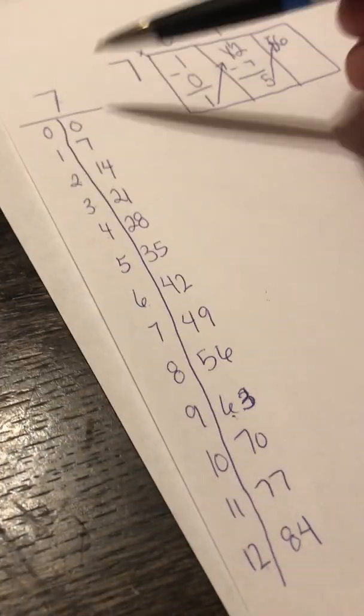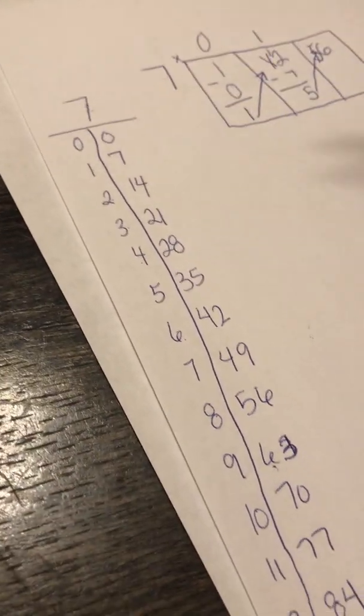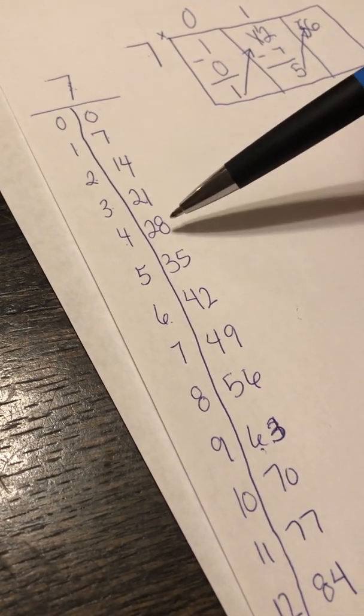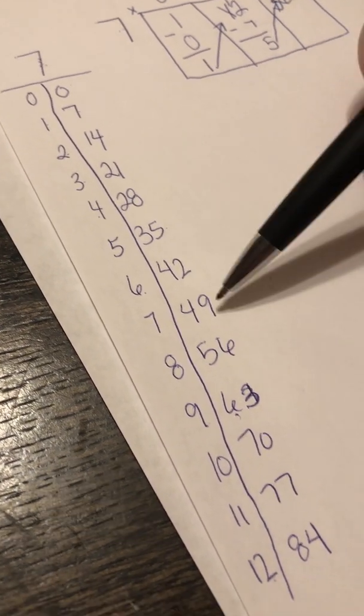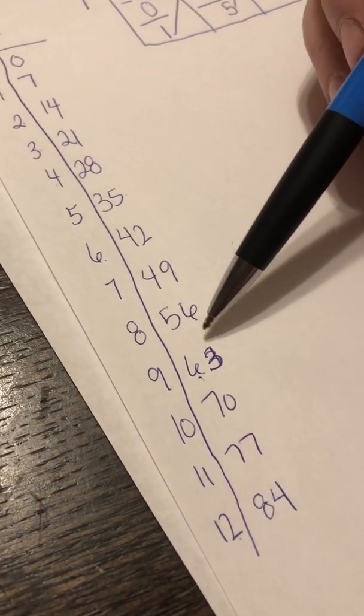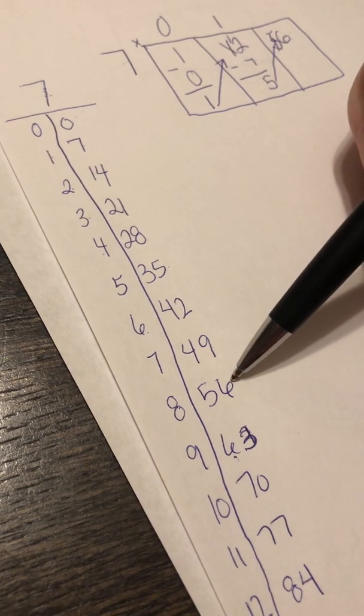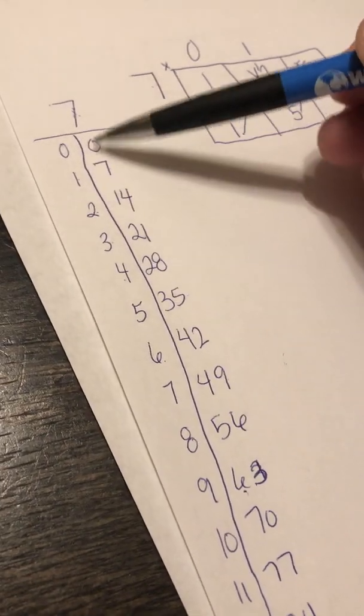So I'm going to look and see on my T-chart which one is 56. How many 7s can I take out of that 56? So 0, 7, 14, 21, 28, 35, 42, 49, 56, 63. Wait, 56 is exactly the number. So I know that 8 times 7 is 56.